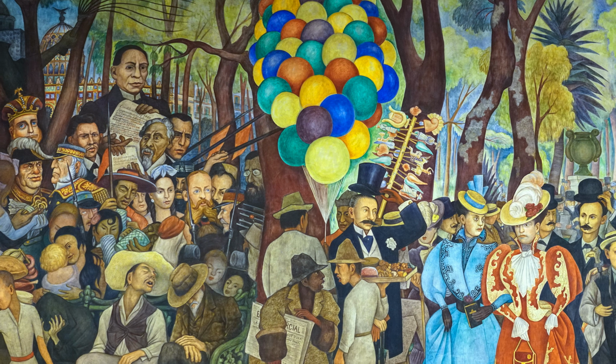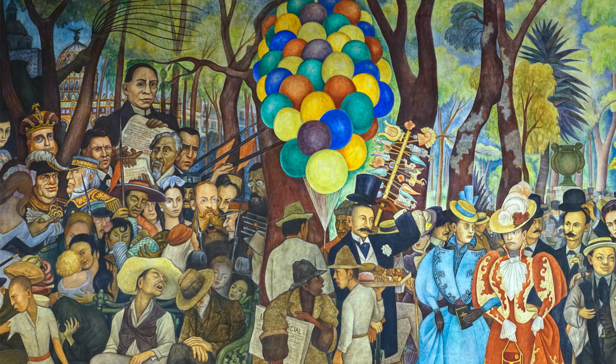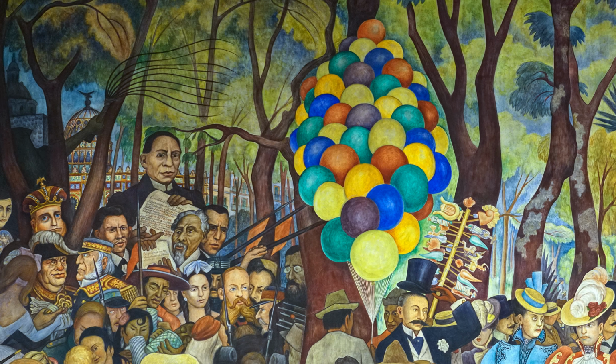Juárez is larger than the other figures, emerging from the top of this grouping of people, as if Rivera were suggesting that the leader's vision for reform and a more just, free society was trying to rise above the chaos of the past.